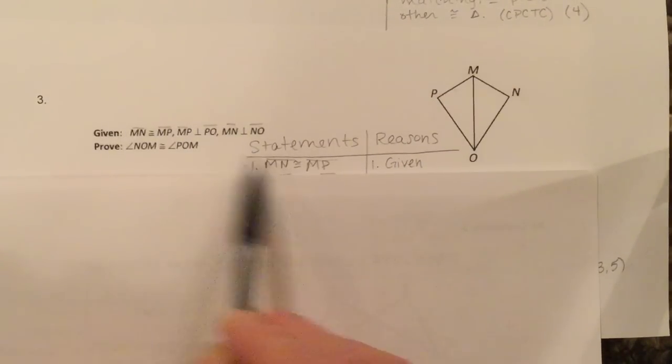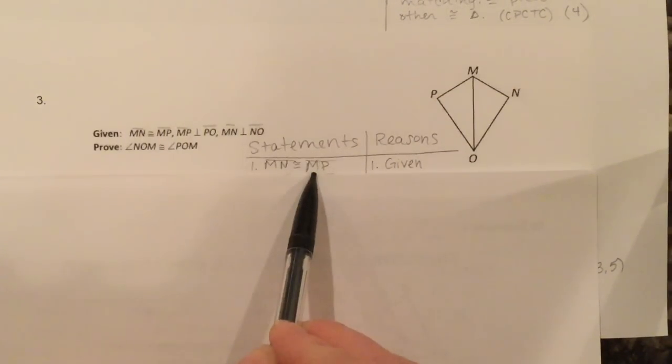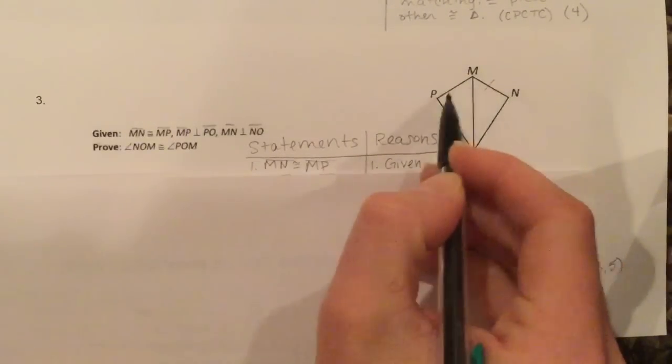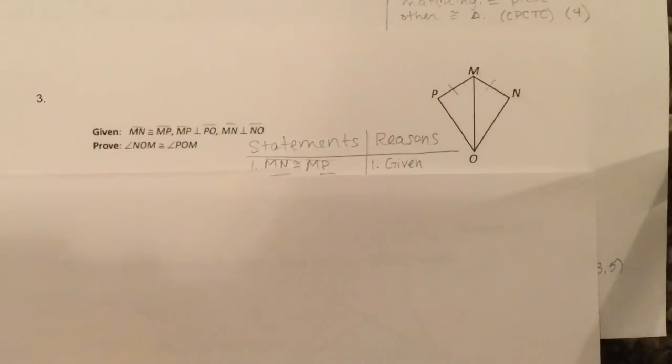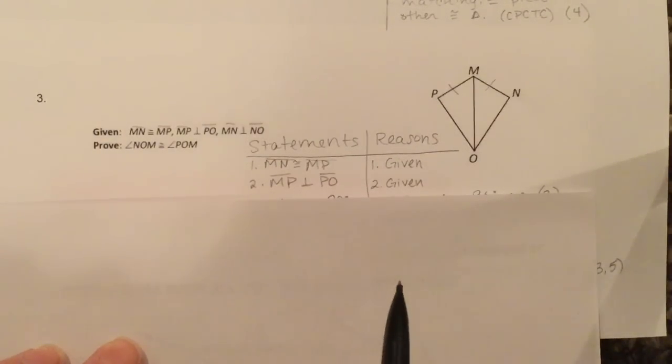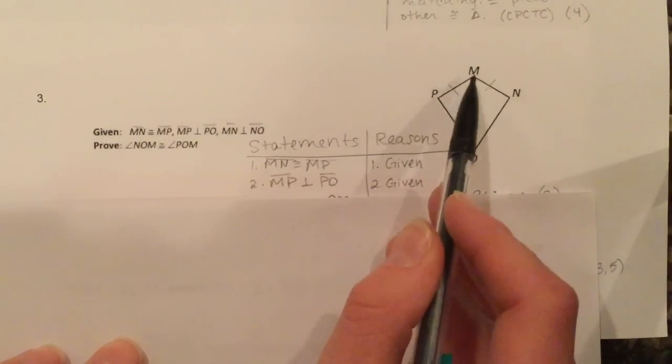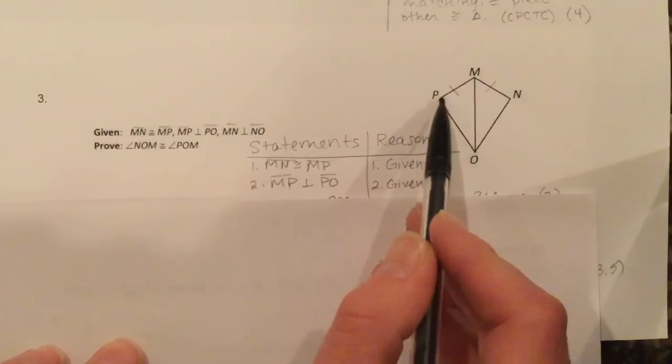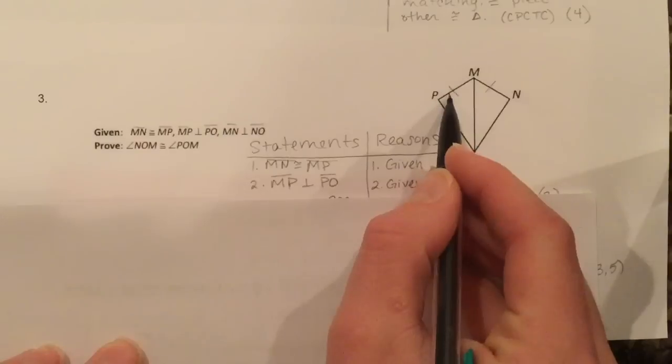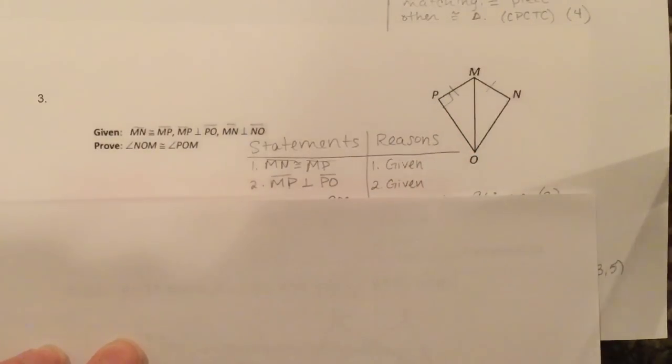First statement I wrote out is my first given: MN is congruent to MP. So let's mark that. That's a given. I wrote down my second given: MP is perpendicular to PO. Remember, perpendicular means it creates a right angle. It creates that 90-degree angle right there.